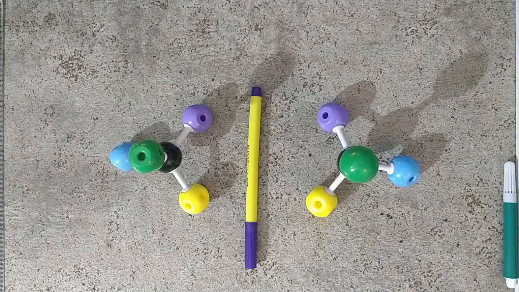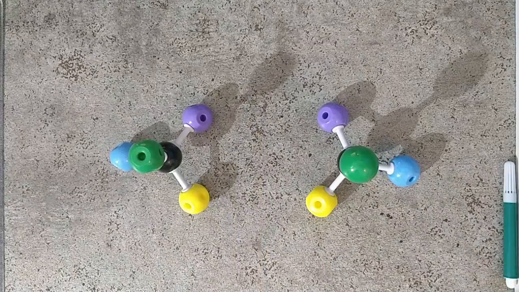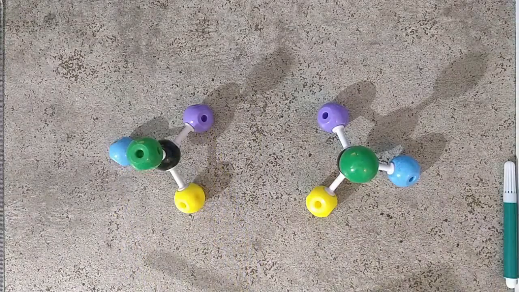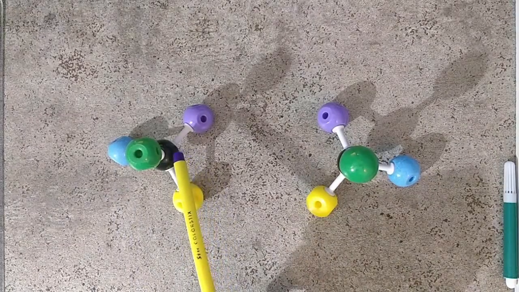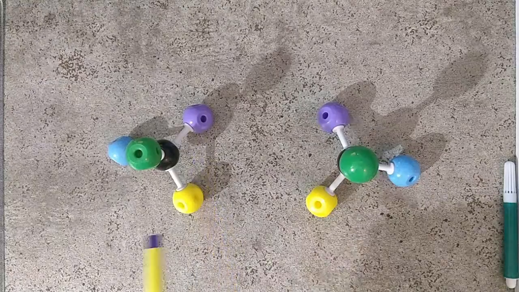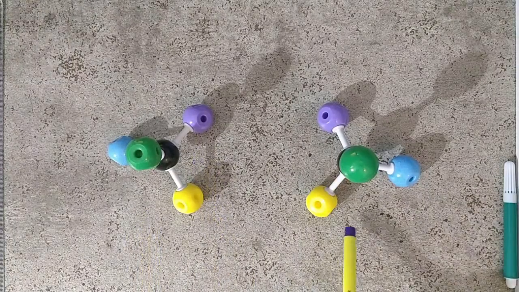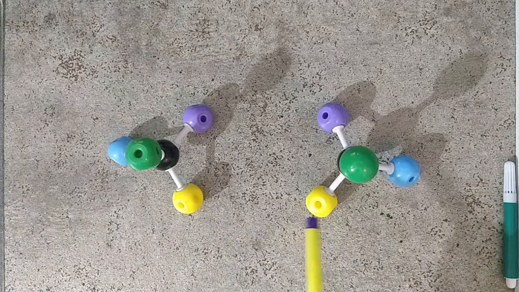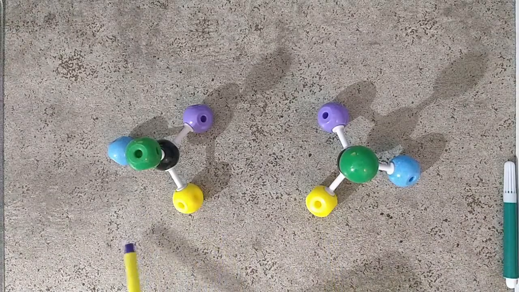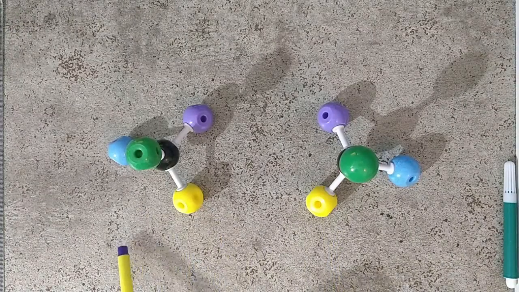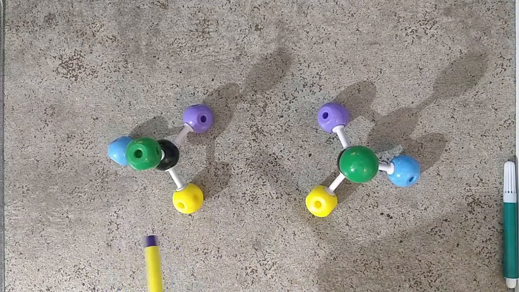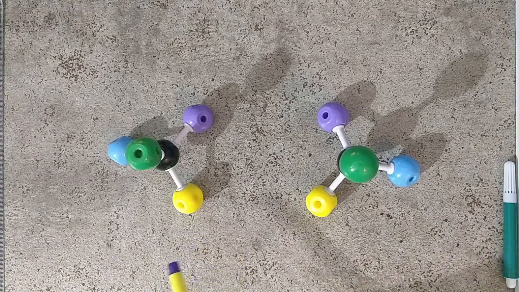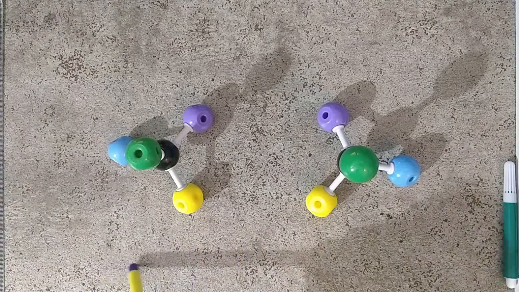So the summary of this exercise is to understand that if you swap any two of the groups attached to the central carbon atom, then if this belongs to R configuration, it will change to S. If this belongs to S configuration, this will change to R. If you do one swapping, R will change to S, S will change to R. And if you do swapping again, it will come back to its original configuration.